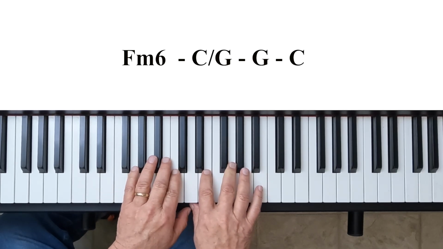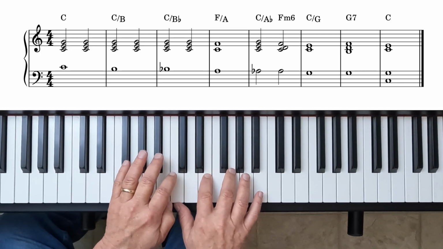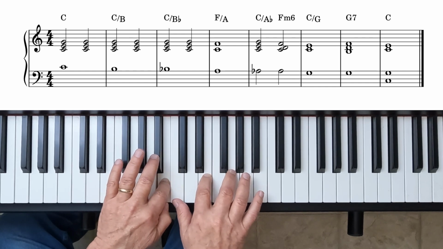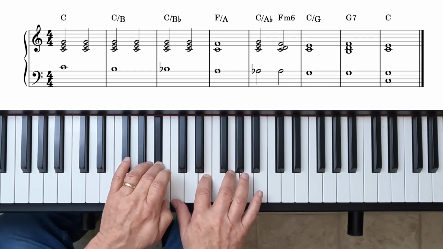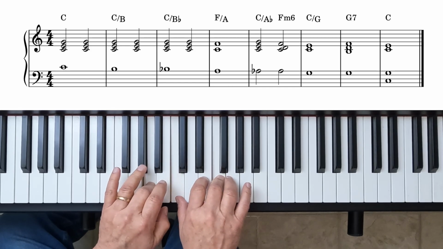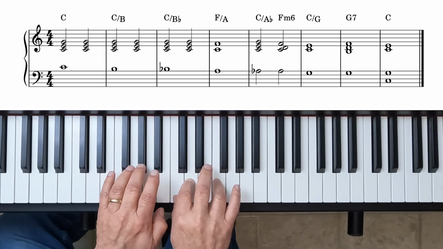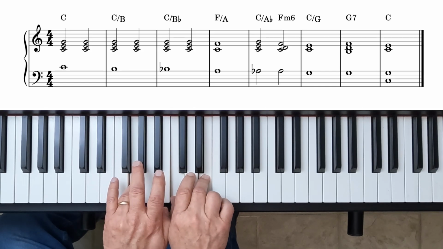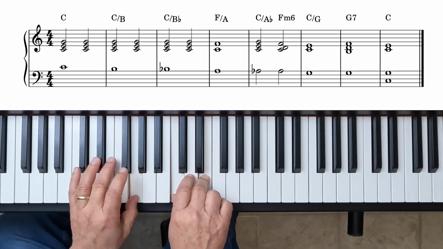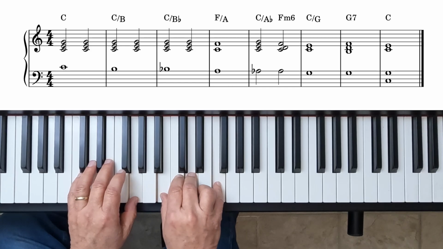So listen very carefully. You end up with this type of chord progression using C chords with alternative bass notes. C major, C over B, C over B flat. Now this is F over A. There's our C over A flat, which resolves to F minor 6, which goes to C over G, which can then go to G or G7 on to C.